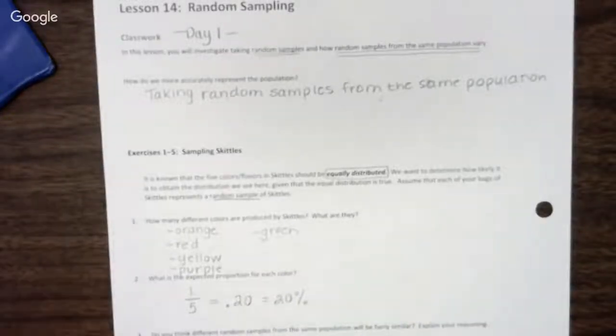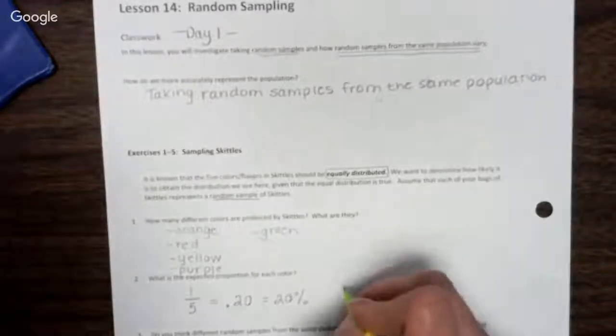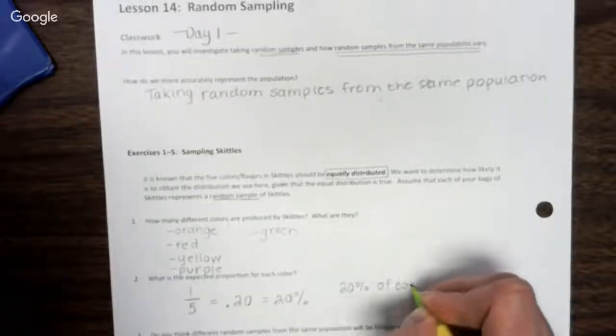It says, what is the expected proportion for each color? Well, you would think that each color is a fifth of the bag. Now, a fifth is 0.20 or 20%. So each color should happen about 20% of the time. So there should be about 20% of each color in the bag. So we're going to study that and see if that's actually true.